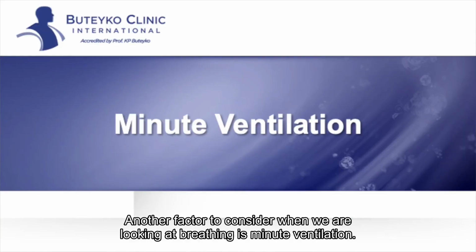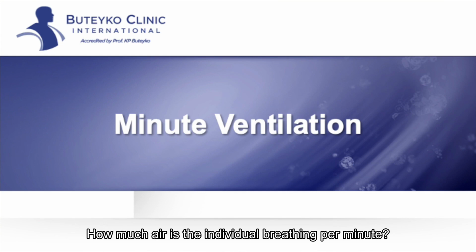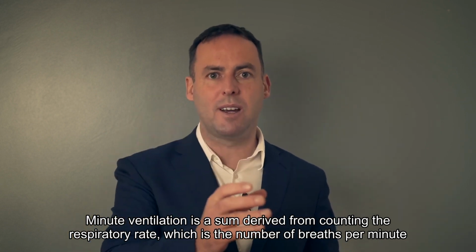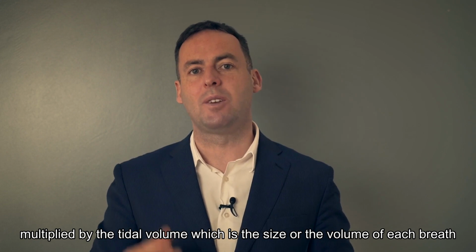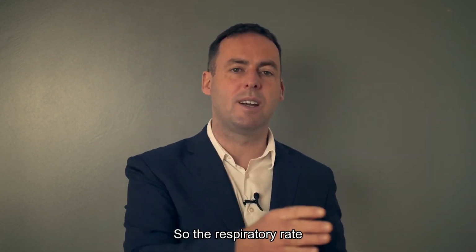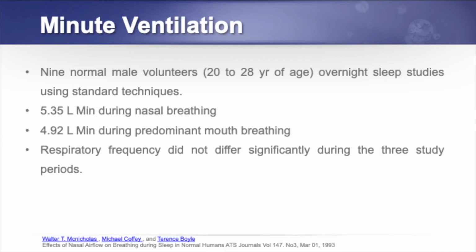Another factor to consider when we are looking at breathing is minute ventilation. How much air is the individual breathing per minute? And minute ventilation is a sum derived from counting the respiratory rate, which is the number of breaths per minute, multiplied by the tidal volume, which is the size or the volume of each breath. So the respiratory rate multiplied by the tidal volume gives you your minute ventilation.